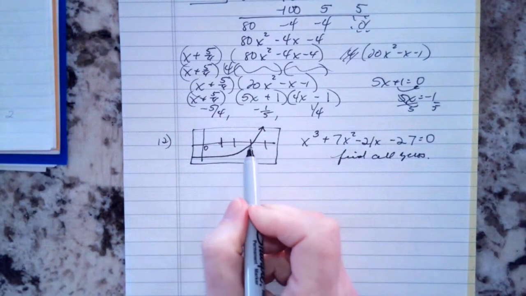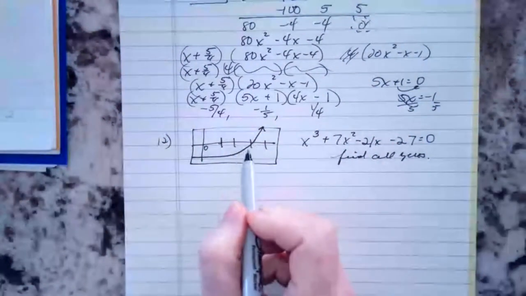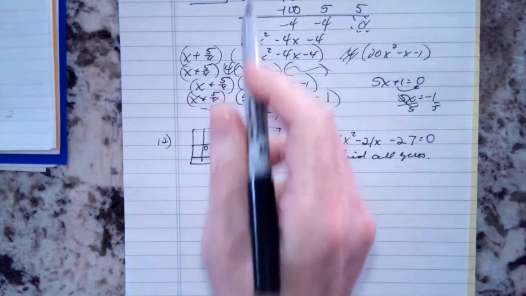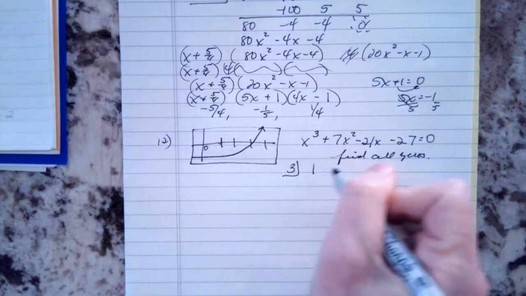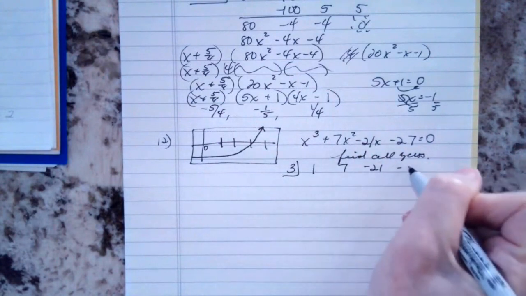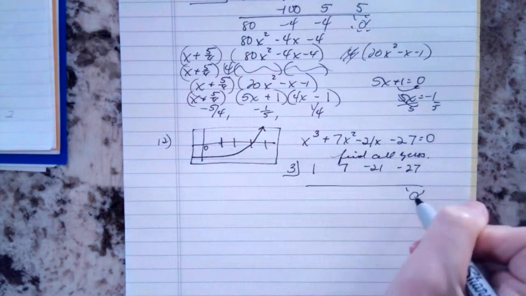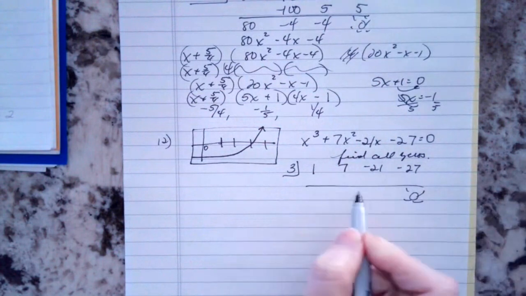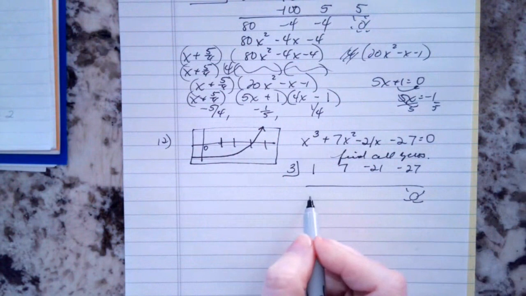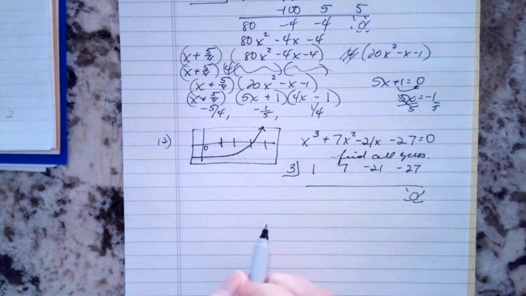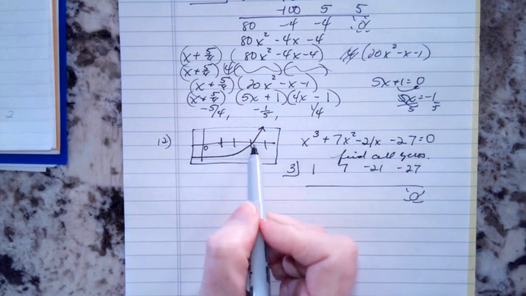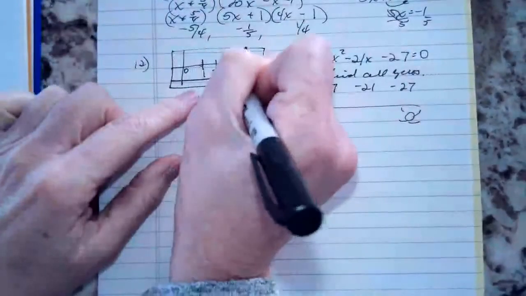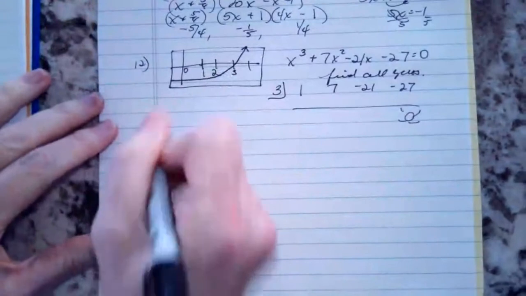Okay, you know that one of them is 3. They're showing you on the graph that one of them is 3. So use what we just did on the 2 previous problems. If you know that 3 is one of them, 1, 7, negative 21, negative 27, you know it's going to be a 0 there. They're telling you that's a winner. And then come up with the x squared version here to find the other zeros. So it's the same as the previous 2 problems. You just have to look and see that the x is a 3. That's your job. And you can see it goes 1, 2, 3. It goes through 3. That's a crossing.